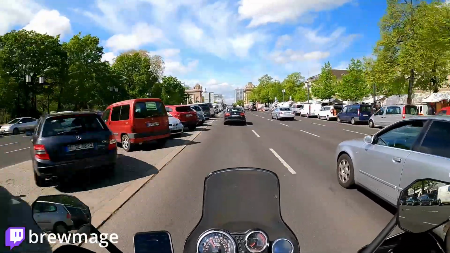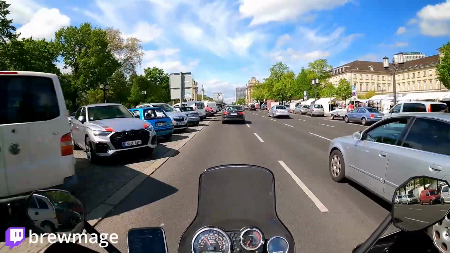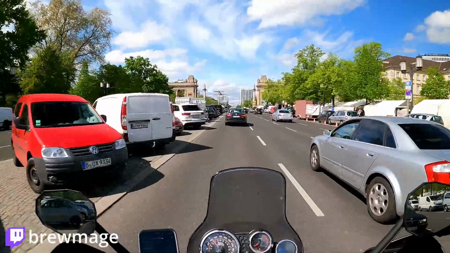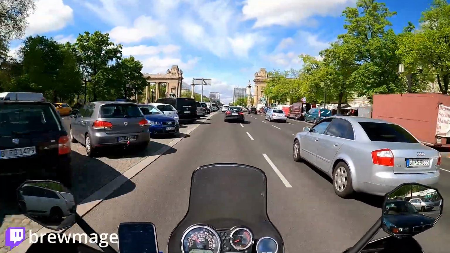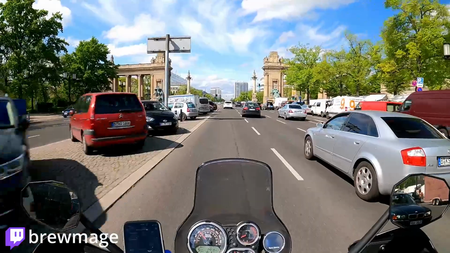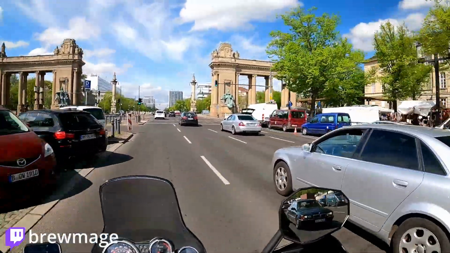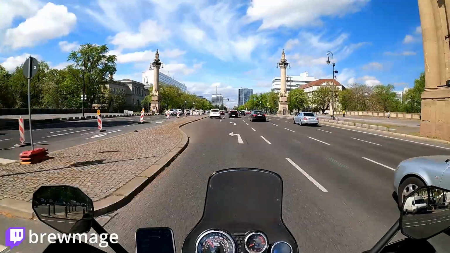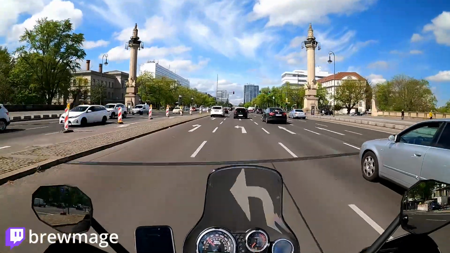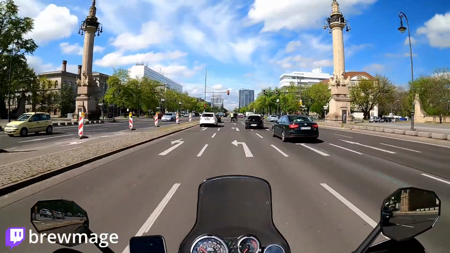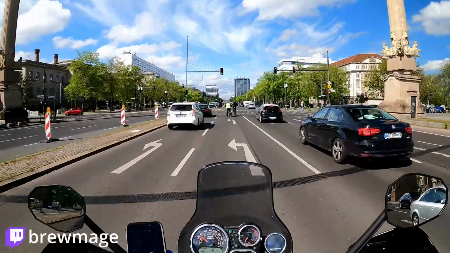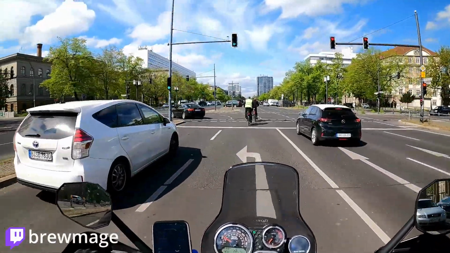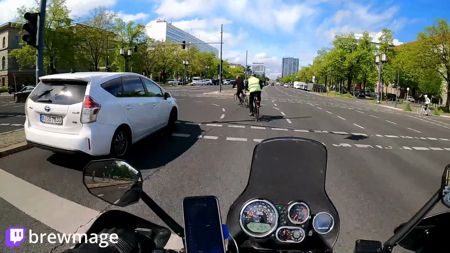All right, and on that, I think I'm gonna go into Charlottenburg. Cute little, well, kind of rich, cute district. And we're gonna go down. Oh, there's some brave cyclists, I gotta tell you that. We're gonna go down this street.